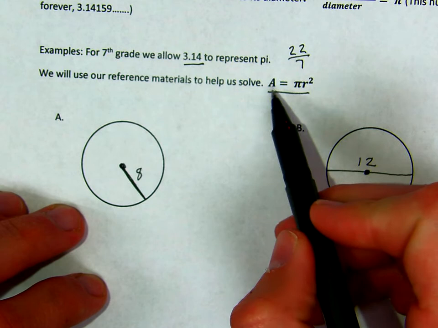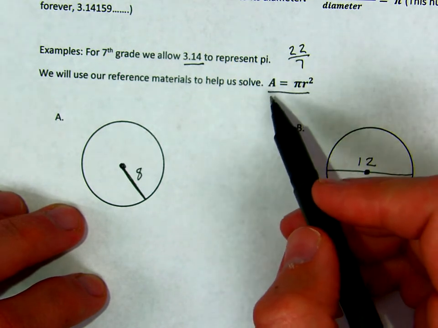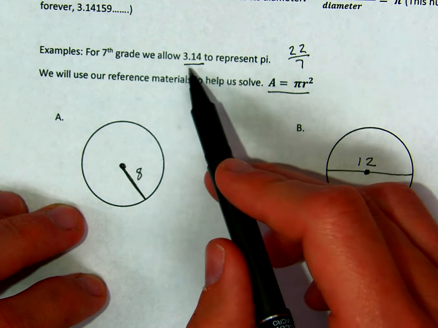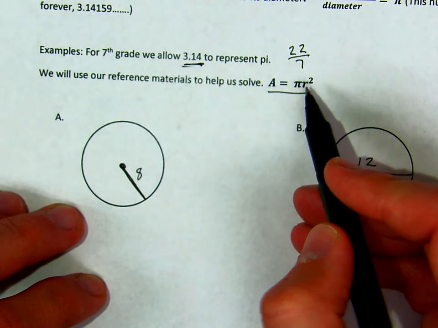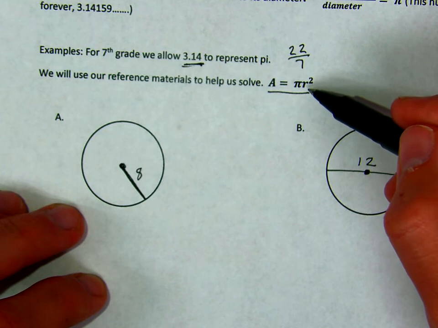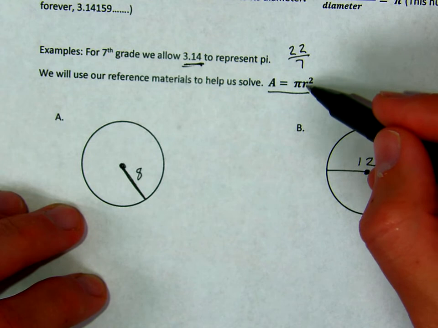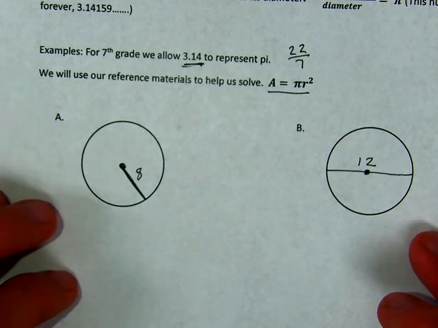So this A obviously means area of the circle, equals pi. That symbol we're going to represent with 3.14. R is the radius, or halfway across the circle, in this formula, and squared. That exponent up there is squared. Okay, so our first example.